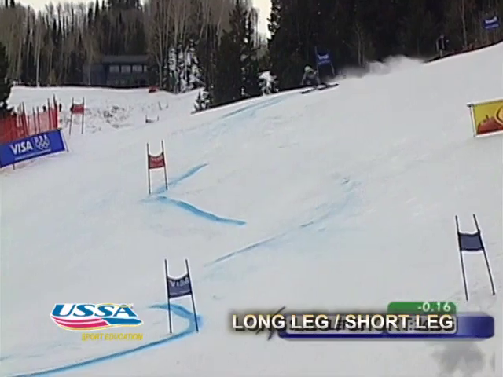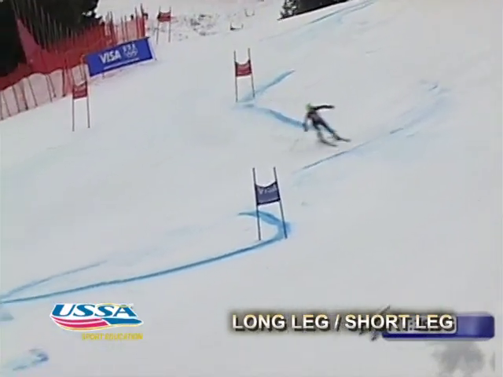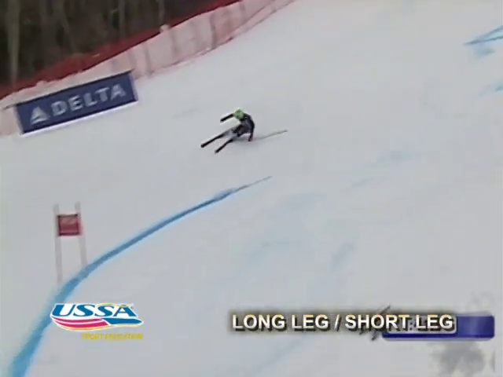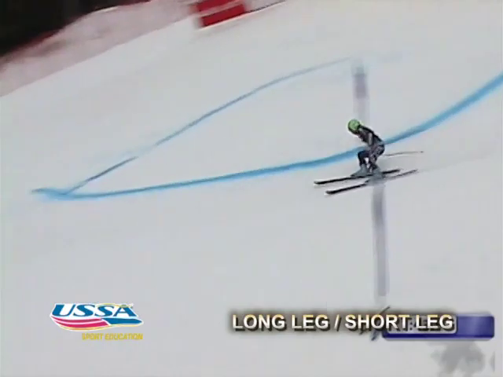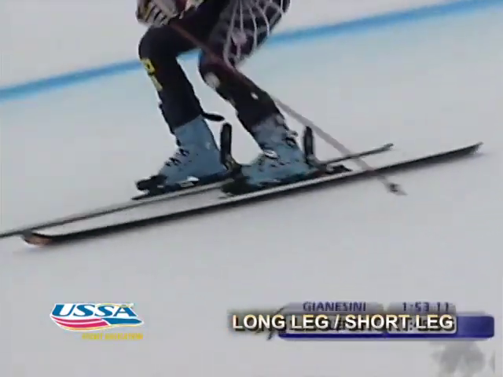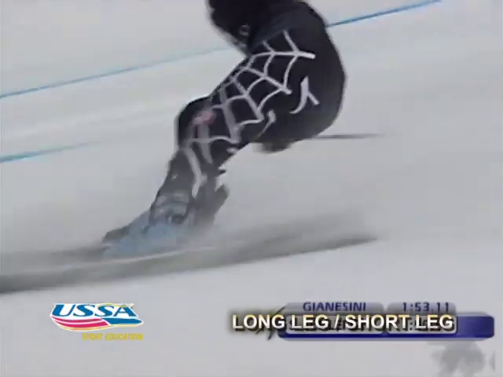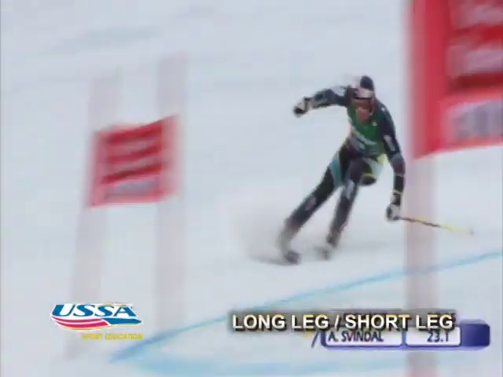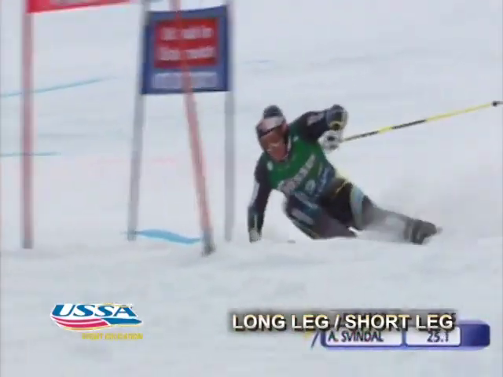At turn completion, the leg stays long in response to the extreme external forces generated from the turn. The faster the speed and/or the tighter the turn radius, the more important it is to achieve this biomechanically strong position. We will see this in the stacked outside leg segment.